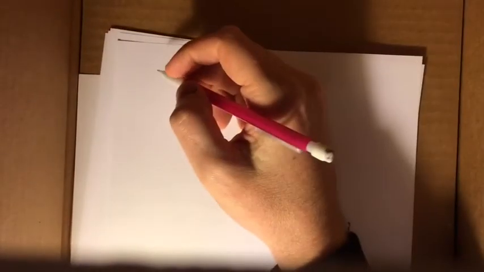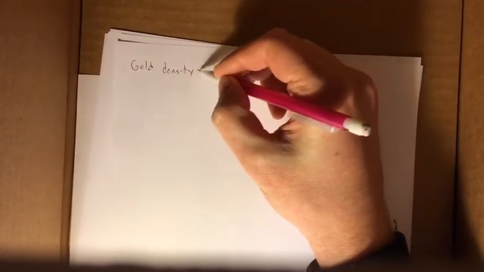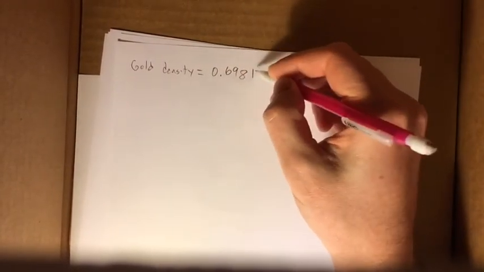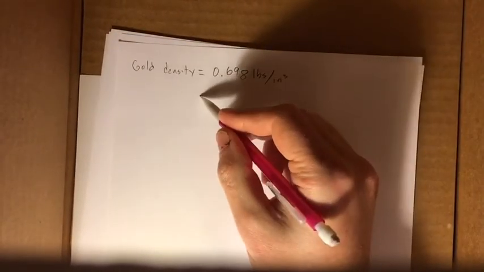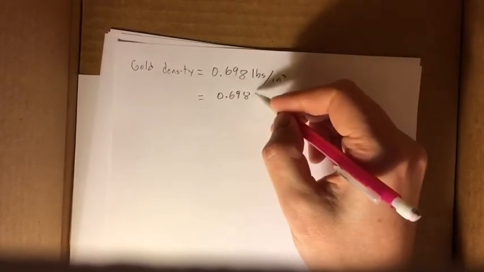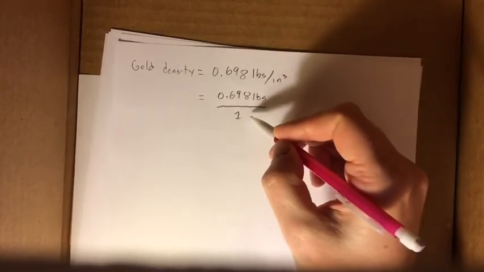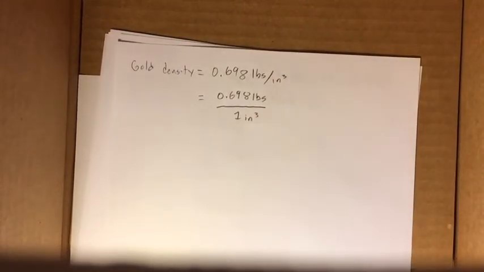Okay, so we're going to think of this a little bit differently. But let's go over what we already know. So for gold, we said that the density is equal to 0.698 pounds per cubic inch. And a good way to think about this is as a ratio. What we're really saying is the ratio of pounds to 1 cubic inch. There is 0.698 pounds in every cubic inch of gold.